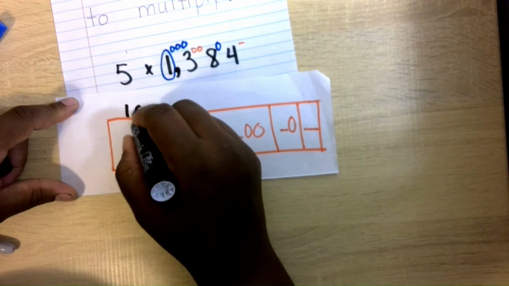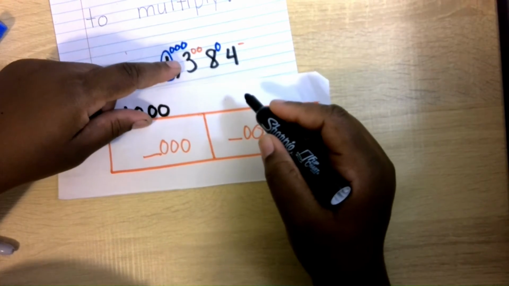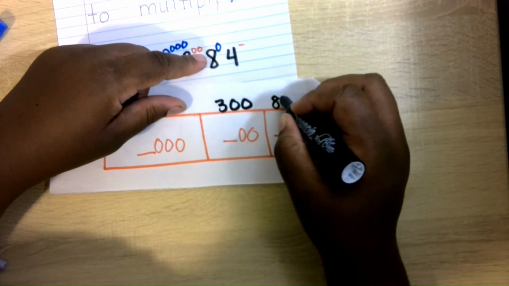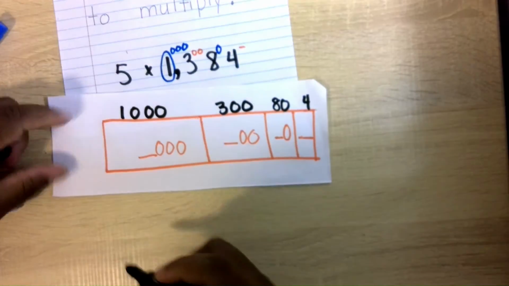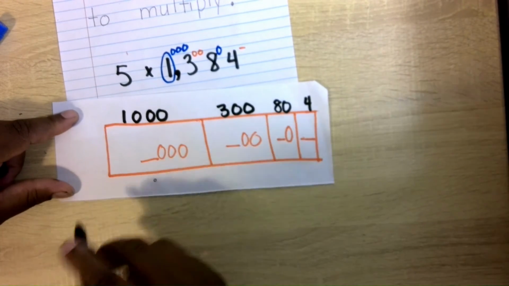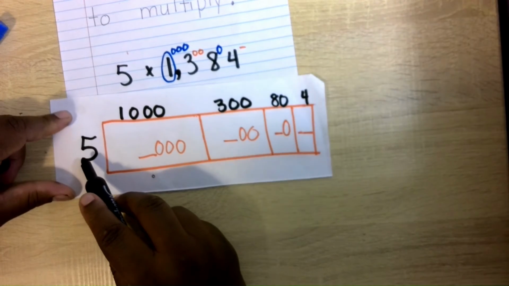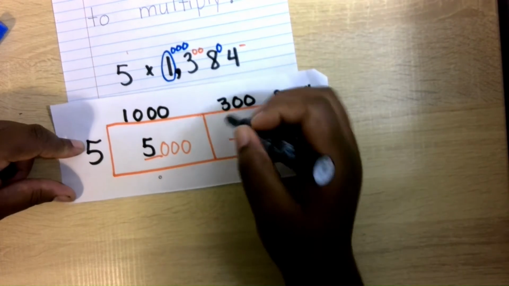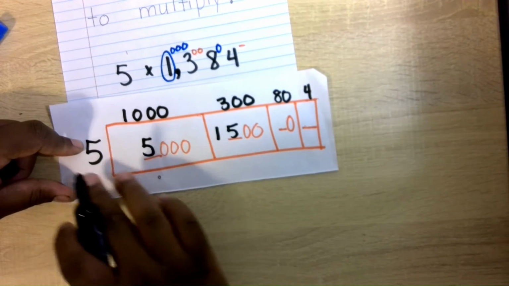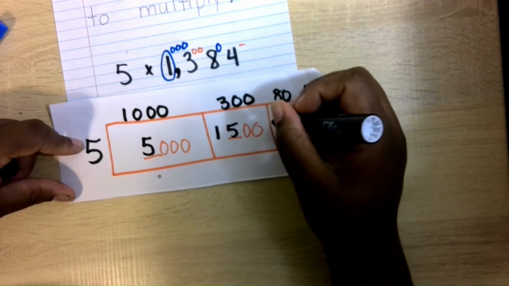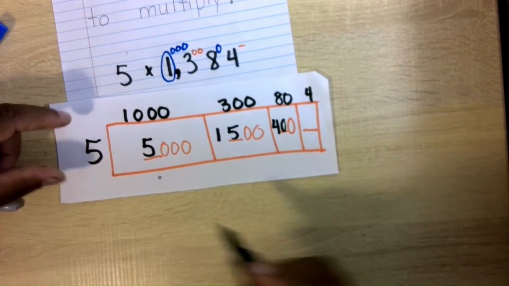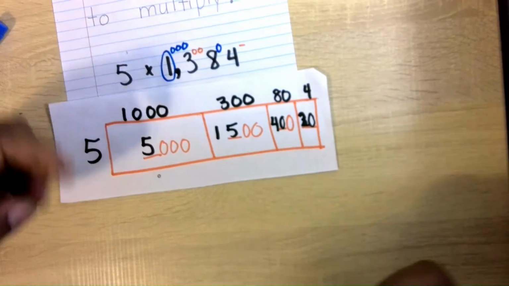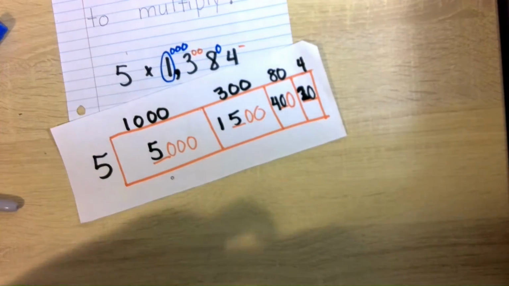What is my 1,000 part in the factor? It's 1,000. In the factor, my 100 part is 300. In the factor, my 10 part, my T part, is 80. And my unit part is 4. Each one of these place value parts must be multiplied by 5. So I have 5 times 1,000 gives me 5,000. 5 times 300 gives me 1,500. 5 times 8 tens, 5 times 8 gives me 40. So that's going to be 40 tens. And 5 times 4 gives me 20. So that's 20 units.